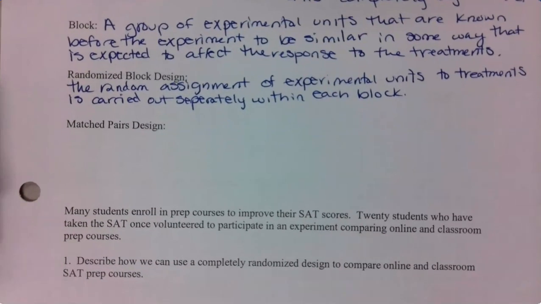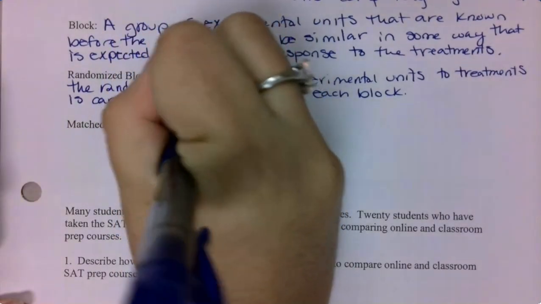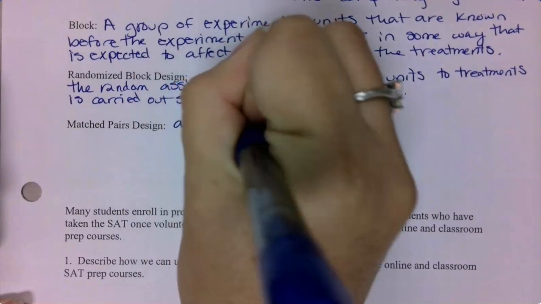A matched pairs design is a common design for comparing two treatments that uses blocks of size 2. There's a lot here, so I'm going to break it up.